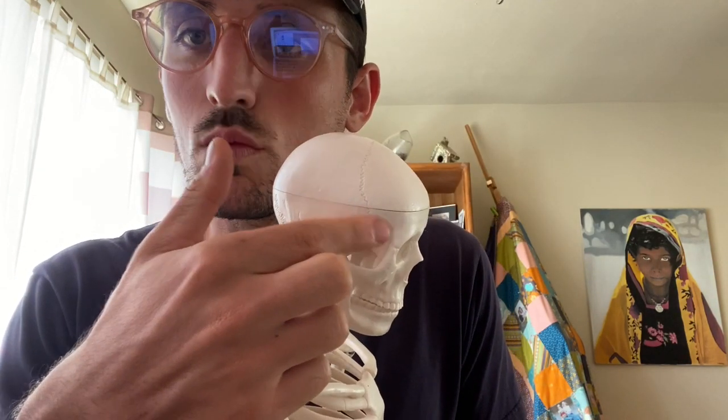So, as I said before, the brain is broken up into multiple lobes on each hemisphere, and these lobes are the frontal lobe, which sits right in the front, the parietal lobe, which is about right here, the occipital lobe, which is right in the back, and the temporal lobe, which is right here where the temple is.